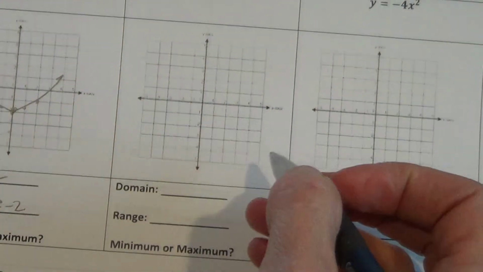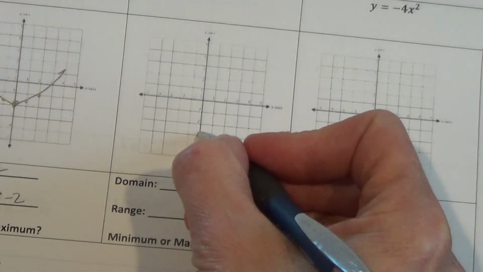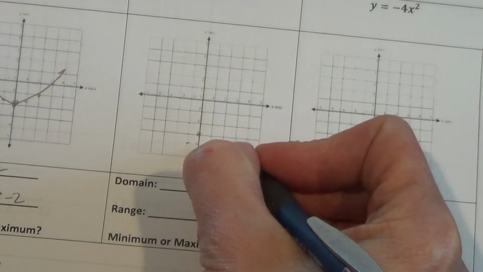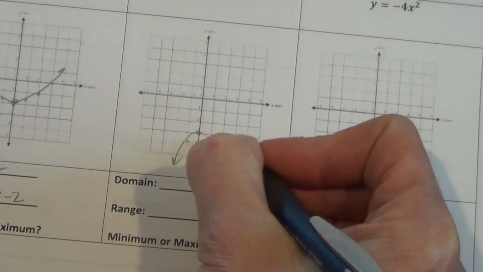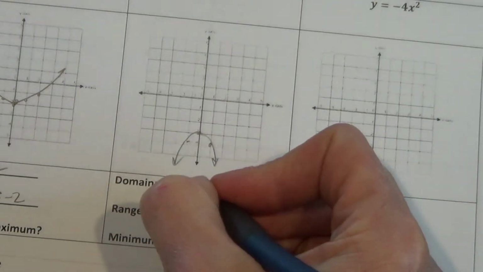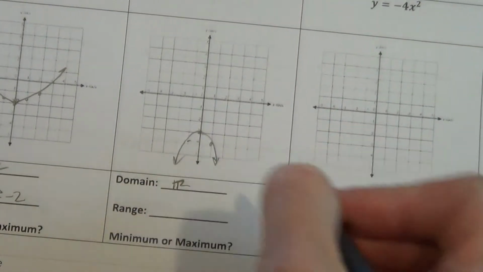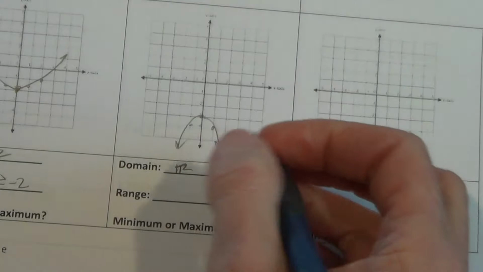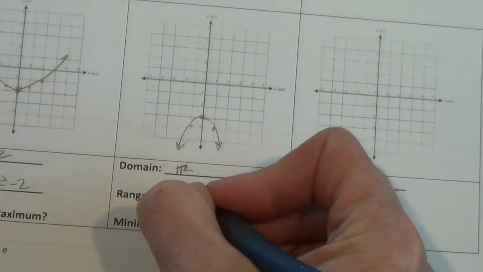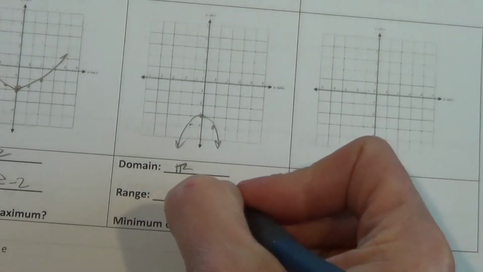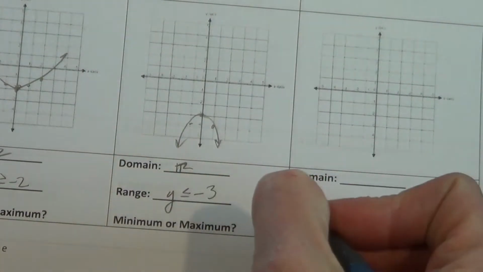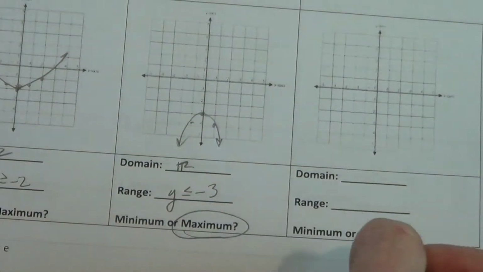We do shift to -3, so we're down here at -3 with just a normal parabola flipped upside down. Okay, the domain is all real numbers still. And the range is y is less than, since it's reflected, less than or equal to our k value, which is -3. So that one is a maximum.